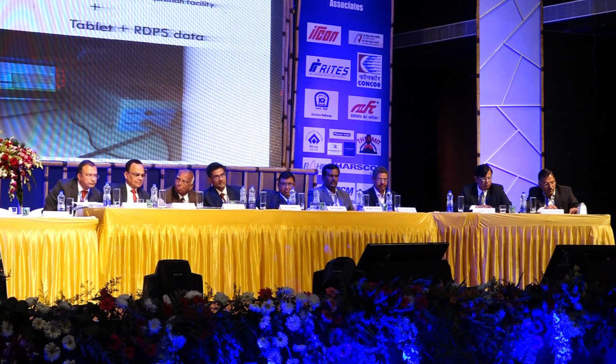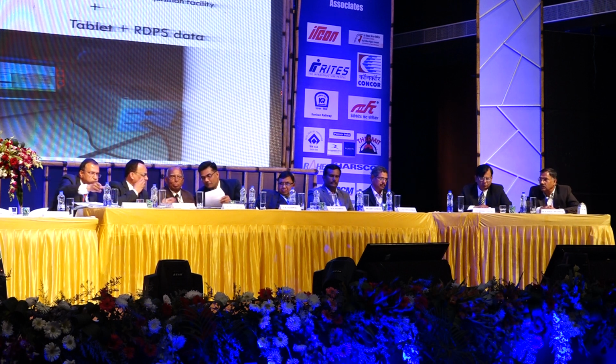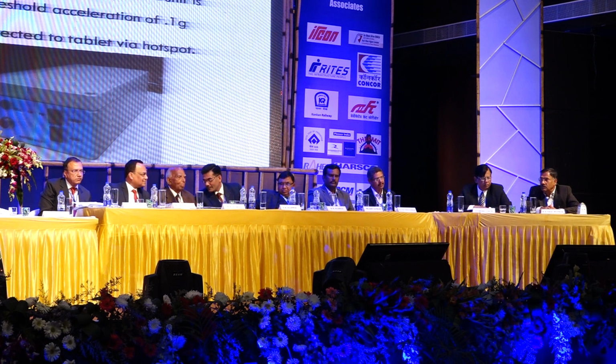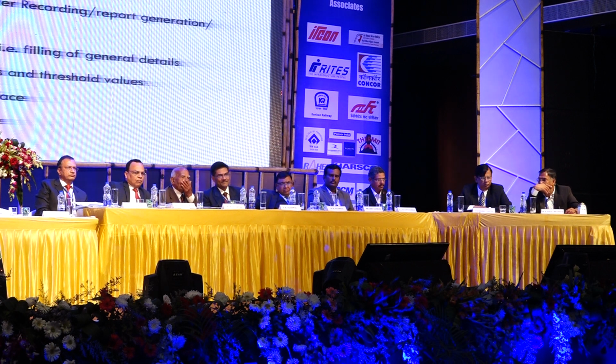Basically, it is an OMS device with GPS acquisition facility. It is provided with a tablet, and this RDPS data is loaded in the OMS. The threshold value, minimum acceleration which it can measure is 0.1 g, and it is connected to the tablet via hotspot. This program of the tab will capture the peaks above the threshold level and display the ride index. And it has 5 interfaces.